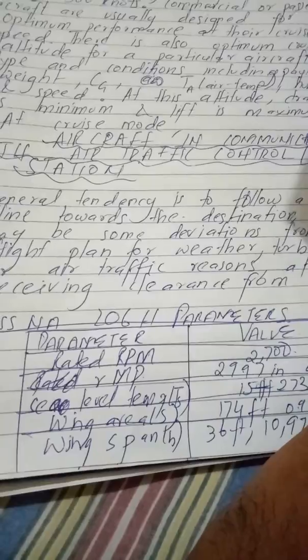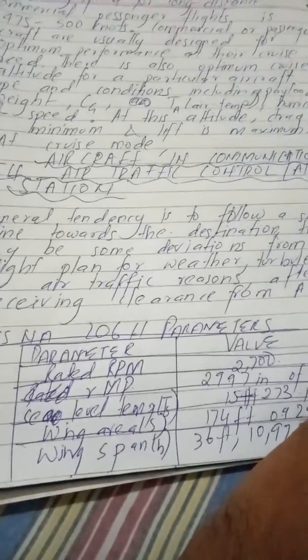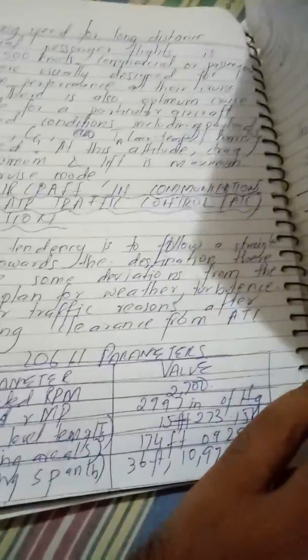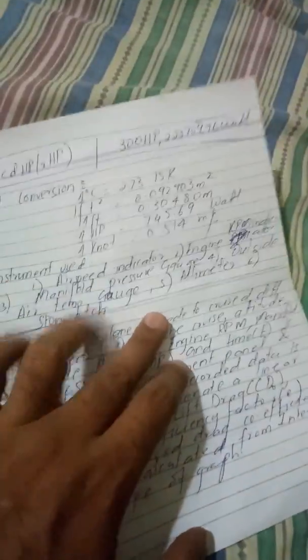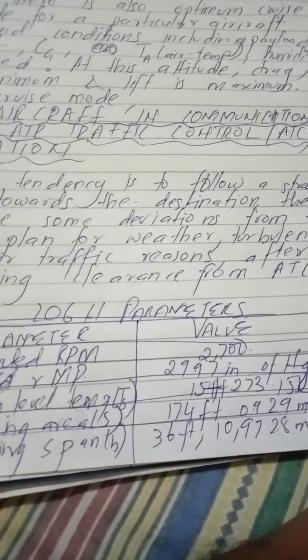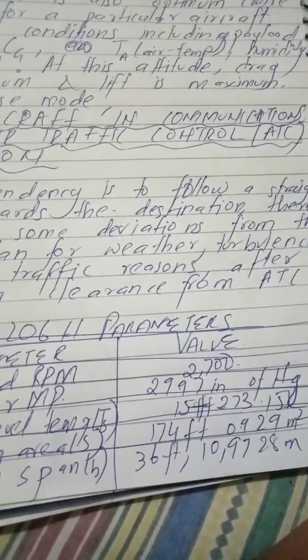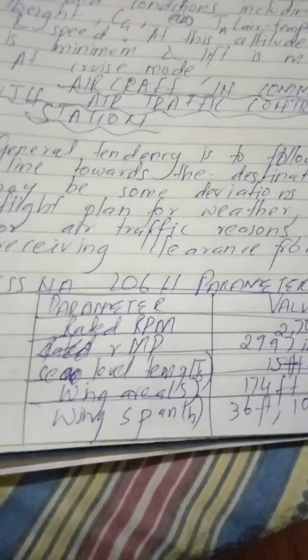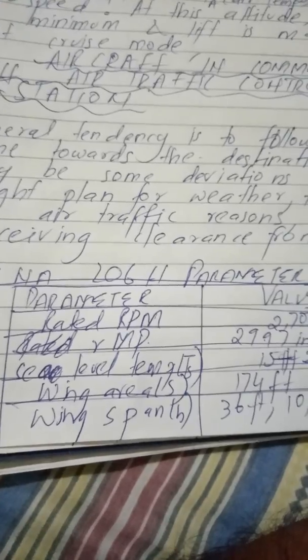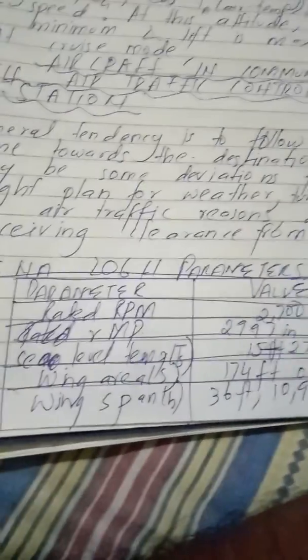The rated RPM, which is the revolutions per minute for the engine, is 2700. The manifold pressure is 29.97 inches of mercury. Okay, the sea level temperature, TS, is 15 degrees Celsius, plus 273.15 Kelvin.